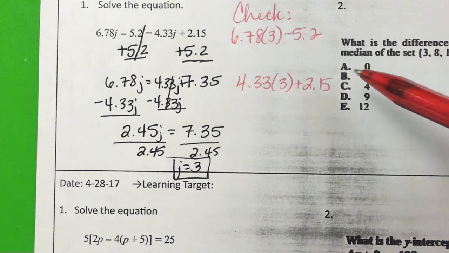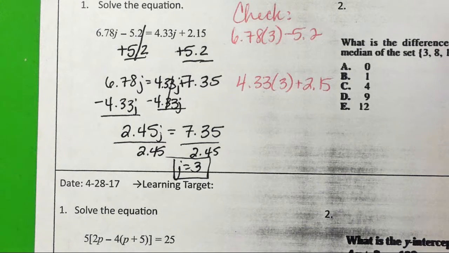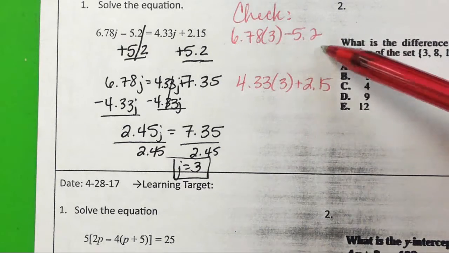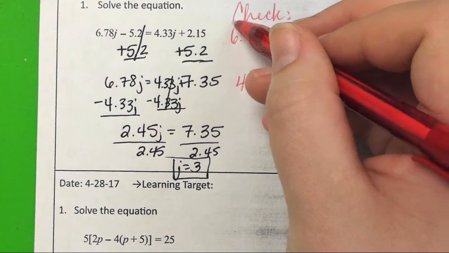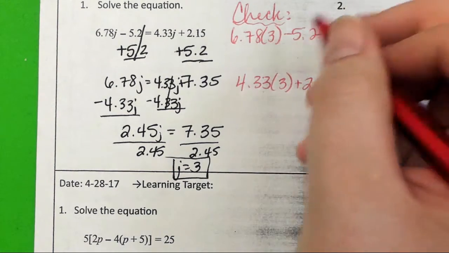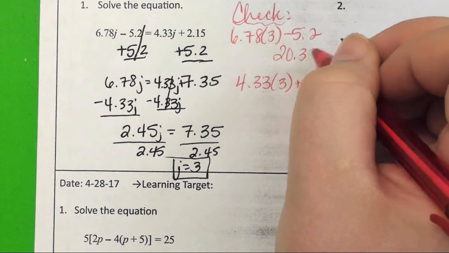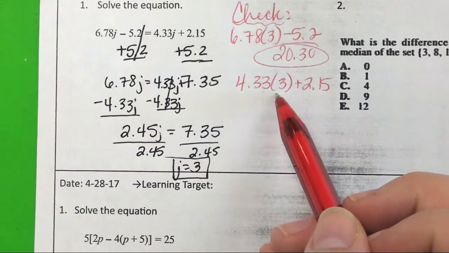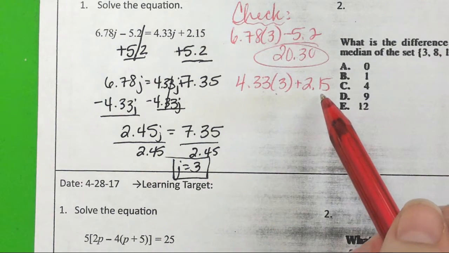I don't know what 6.78 times 3 is. Not subtracted by 5.2. I don't know what 4.33 times 3 and then add 215 is. It's 34.